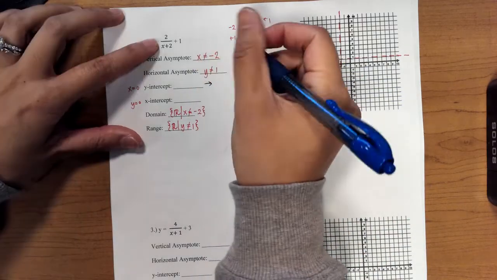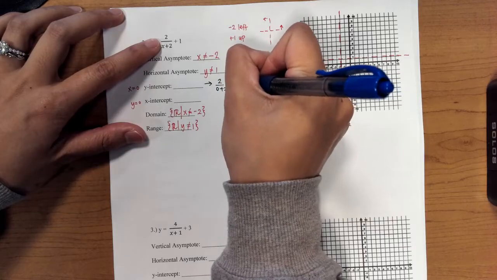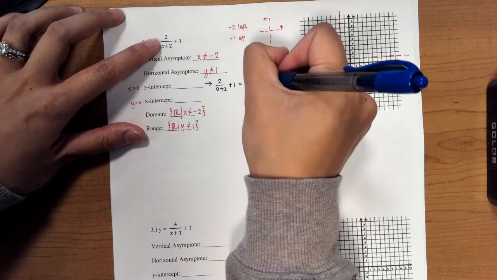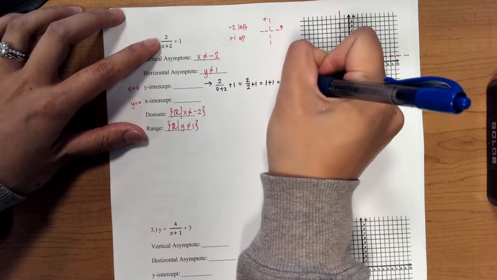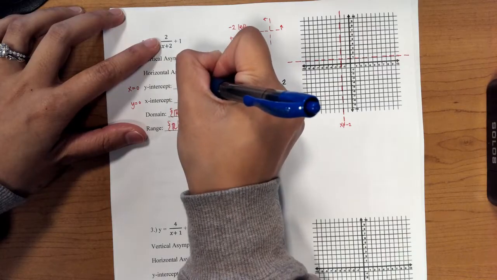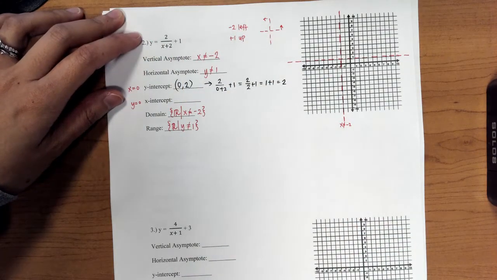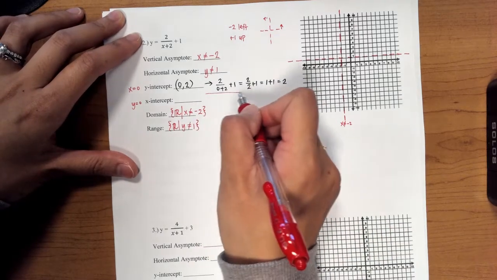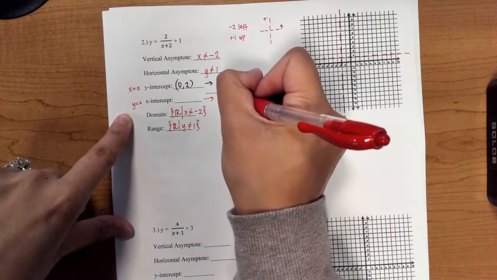I'm going to plug in x equals 0. So I have 2 over 0 plus 2 plus 1, which is 2 over 2 plus 1, which is 1 plus 1. We're just simplifying here. So if I plug in 0, I get 2. My x-intercept, draw a line just to show my work. Okay, this one's a little bit more work.